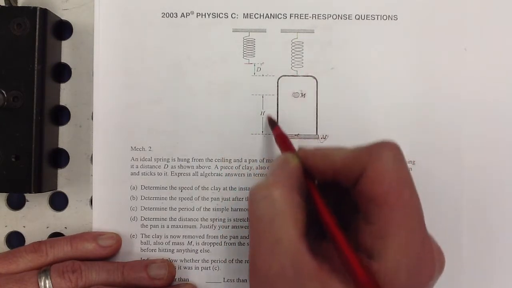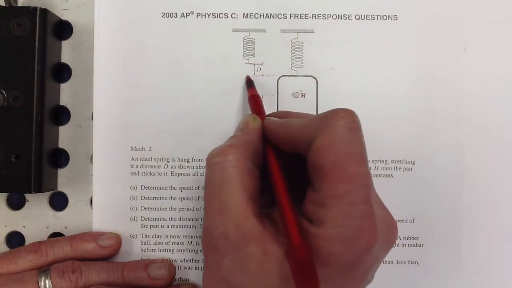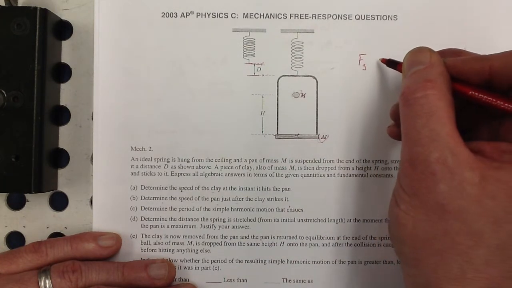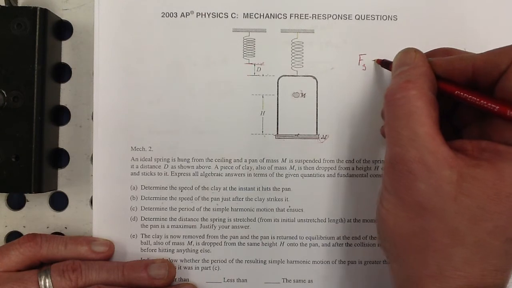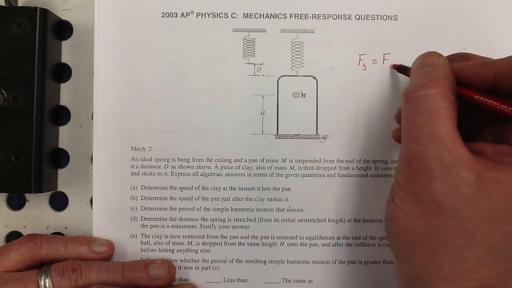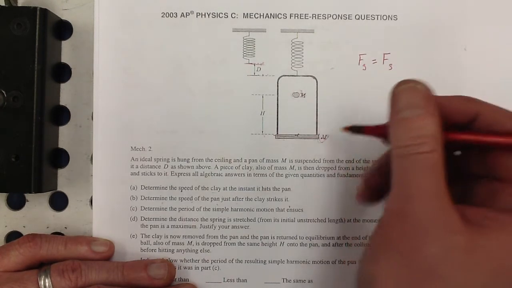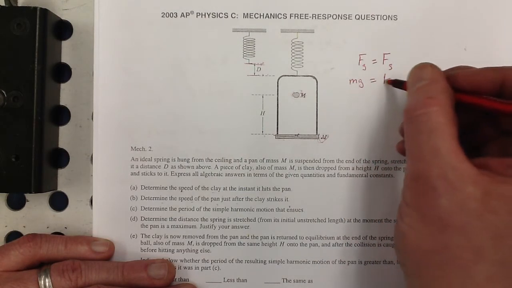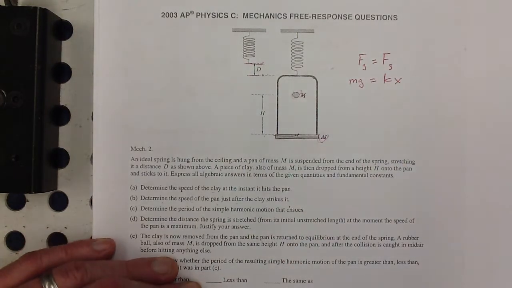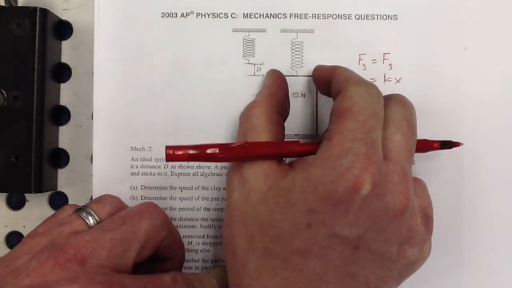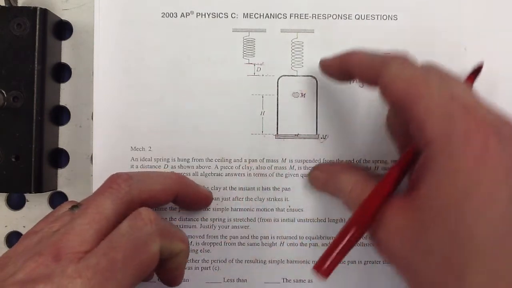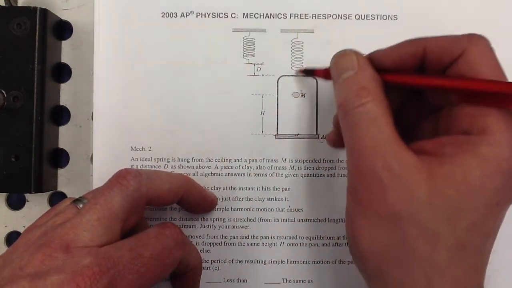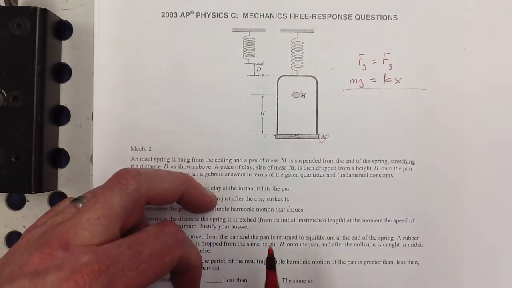That means the gravitational force of the pan is equal to the spring force of the pan pulling back, which means mg is equal to kx, right? Because when you hang the pan on there and it drops a little bit and then it rests, just resting there with the spring, that means gravity and the spring force are balanced. So that's what I'm doing here.